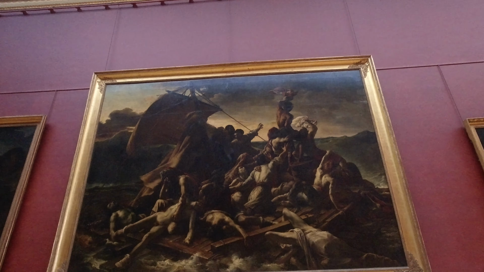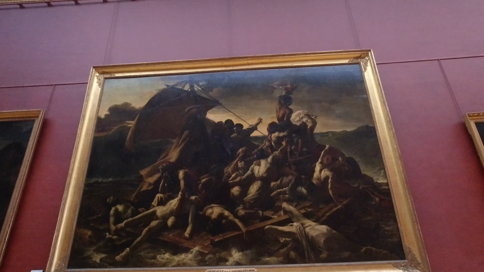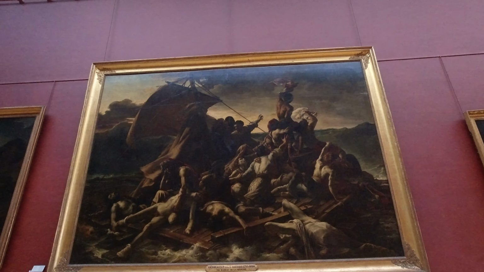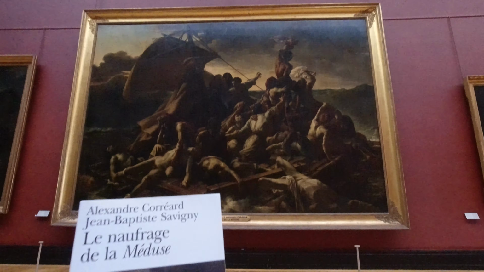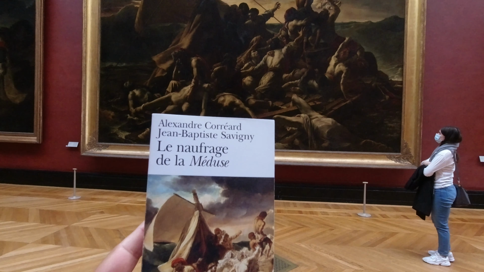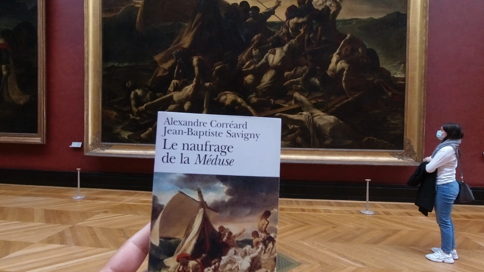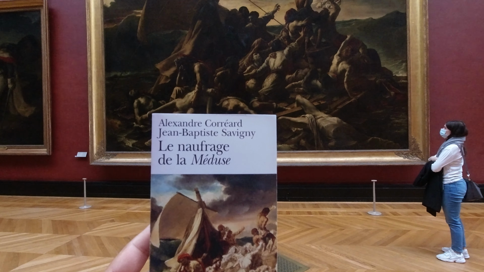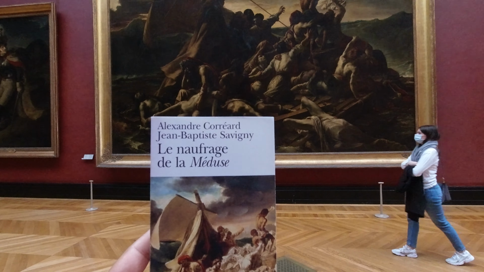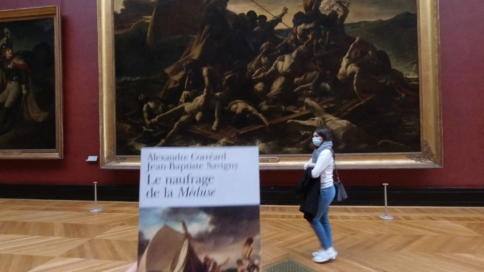Actually, 2 of the survivors decided to write a book to tell about what happened to them. And that's the book here. This is a French version. The Shipwreck of the Medusa, written by Alexandre Correard and Jean-Baptiste Savigny.